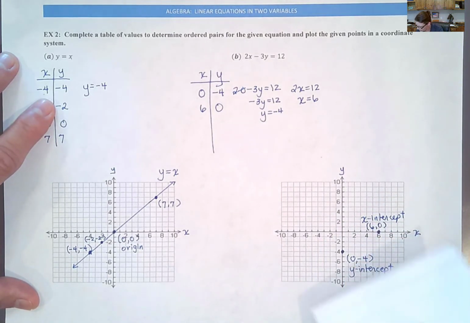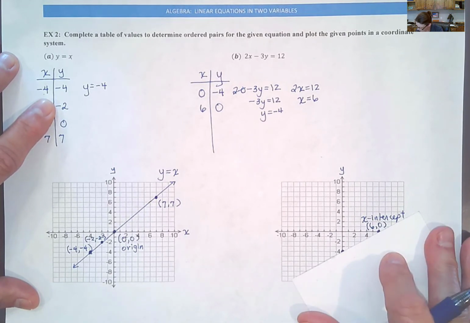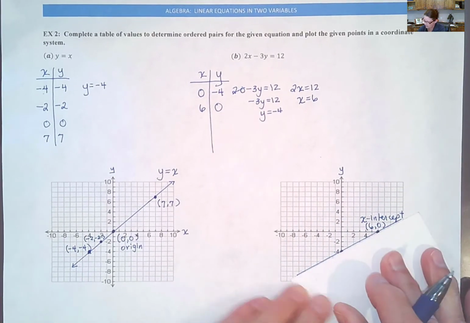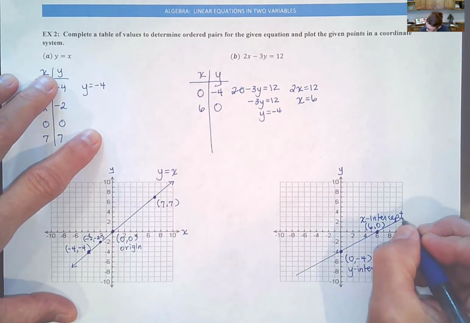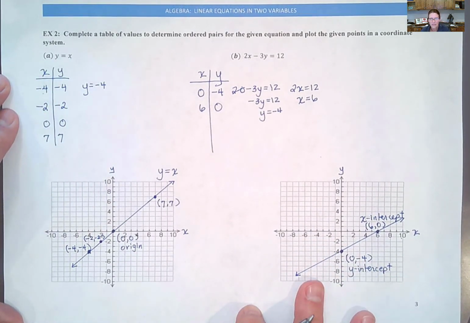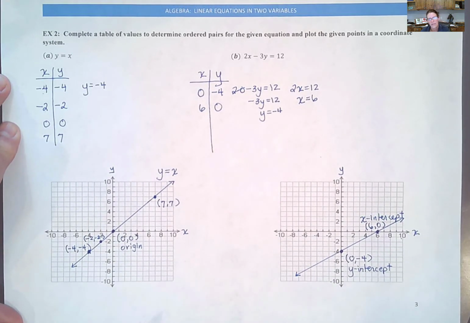Now, again, 2 points determine a line. And so all we really need are those 2 points in order to sketch our line, which is a picture of all of the solutions to this equation. There are infinitely many solutions. Let's say we find one more just to use as a checkpoint.